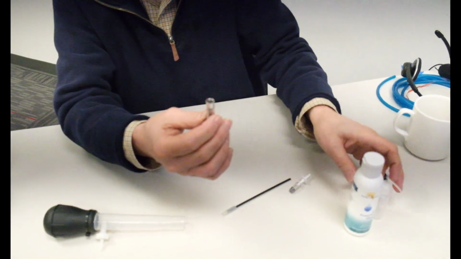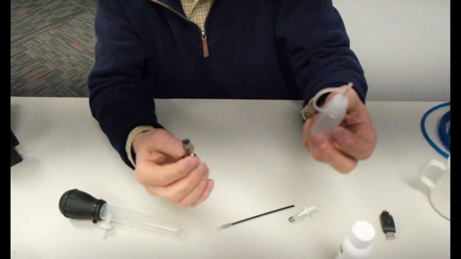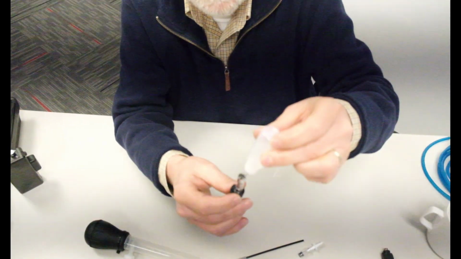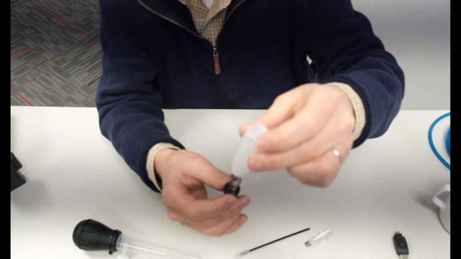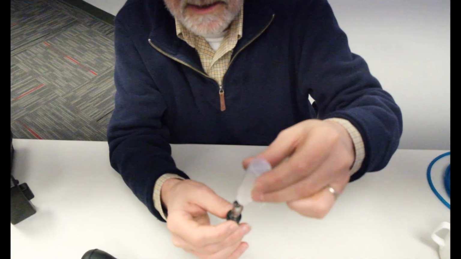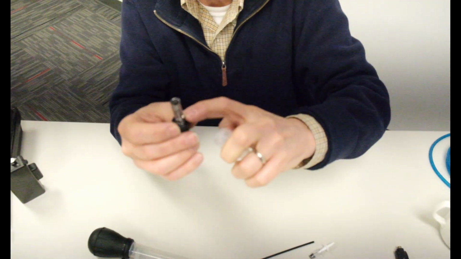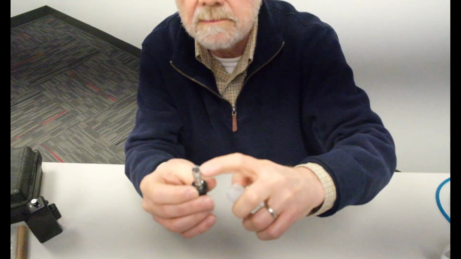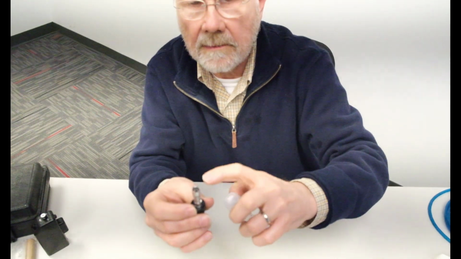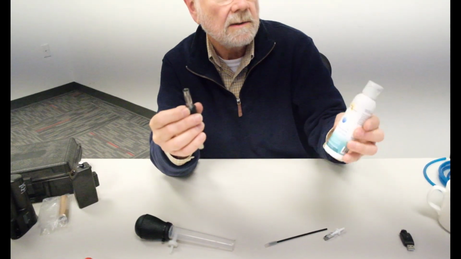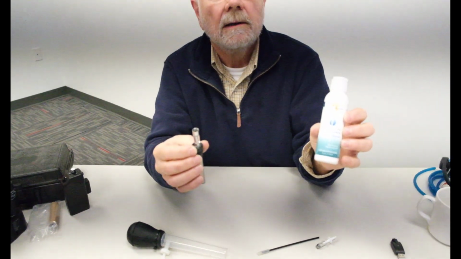unscrews, and then you take your bottle of propylene glycol and just stick the needle down in between the center tube and the outside edge, and you just squeeze until you get the fluid up all the way just about to the bottom of the stainless steel ring here. I've been using 100% propylene glycol.